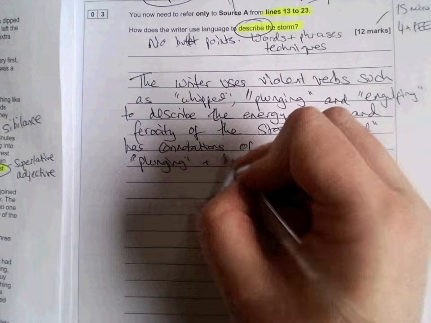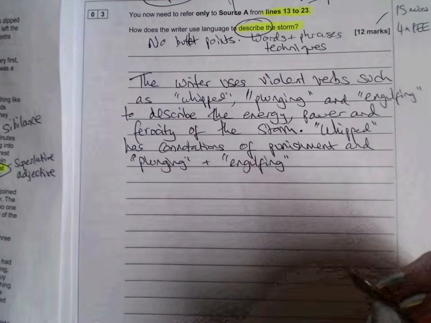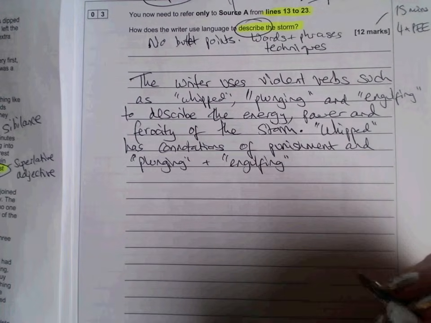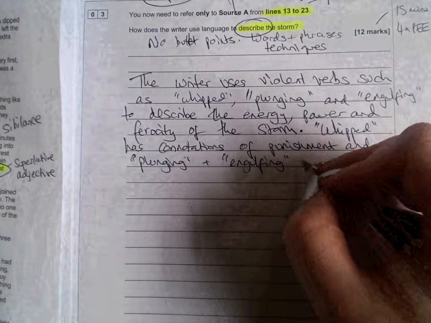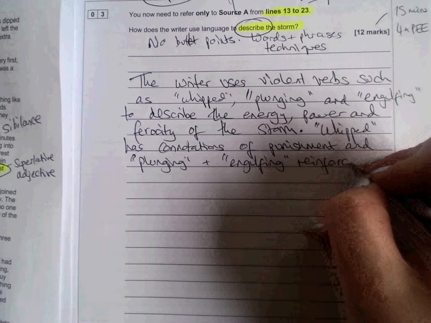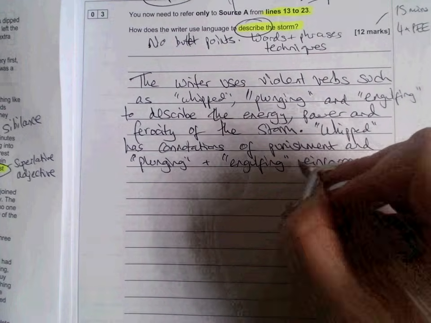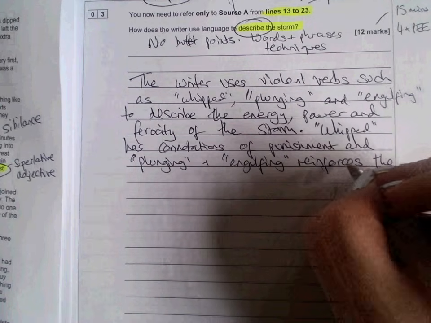And can we link both of these together, plunging and engulfing? Yeah, I think we can. And plunging and engulfing, what do they do? Well, what does it make it seem is happening? What kind of image are we getting in our head here? Reinforces.